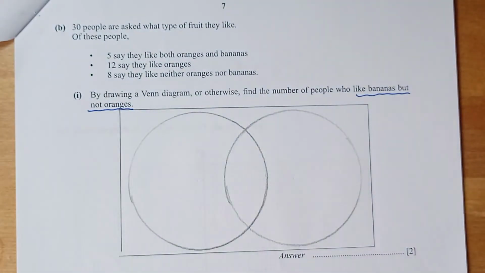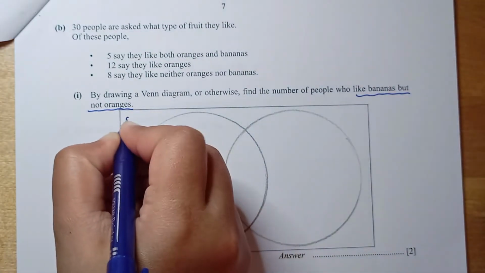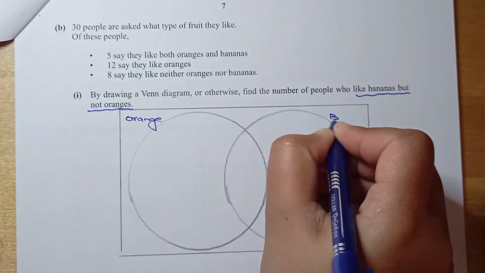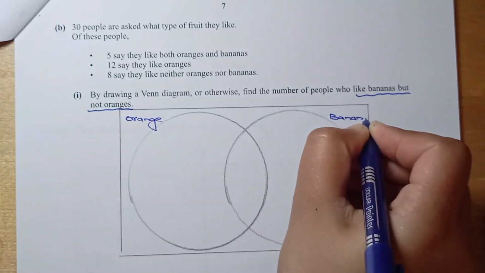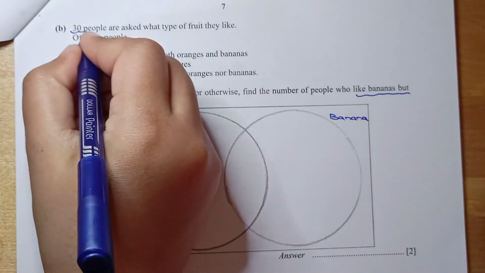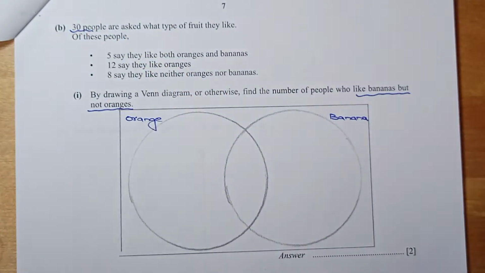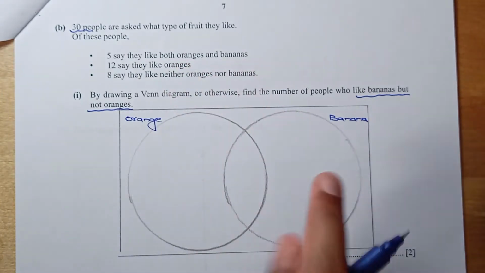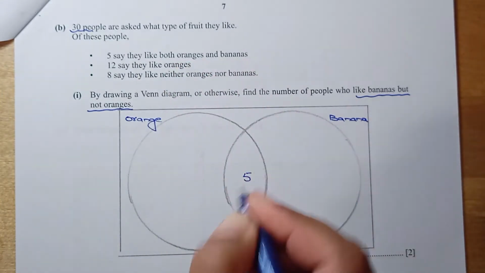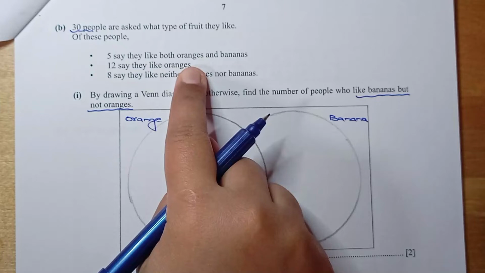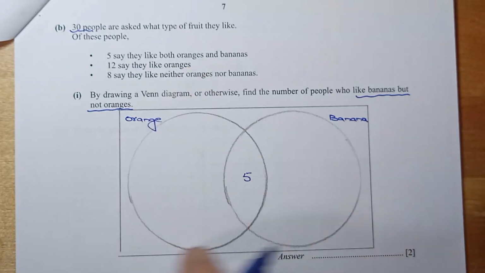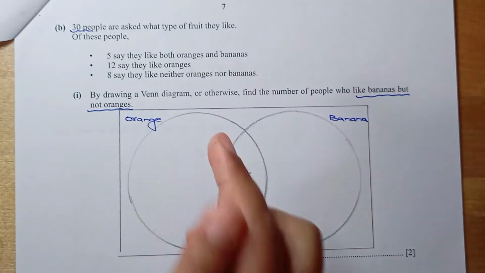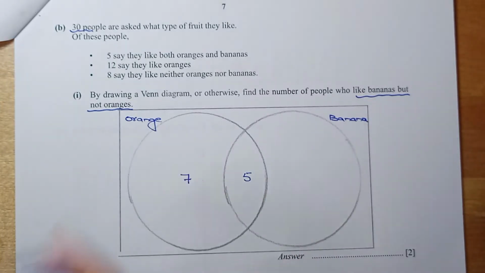So this set is for oranges and this is for bananas. And the total number of people we have been given is 30, right? Okay, 5 people say they like both oranges and bananas. So the intersection is 5. 12 people say they like oranges. So the total number of people who like oranges is 12. So 5 plus 7 makes 12, right?